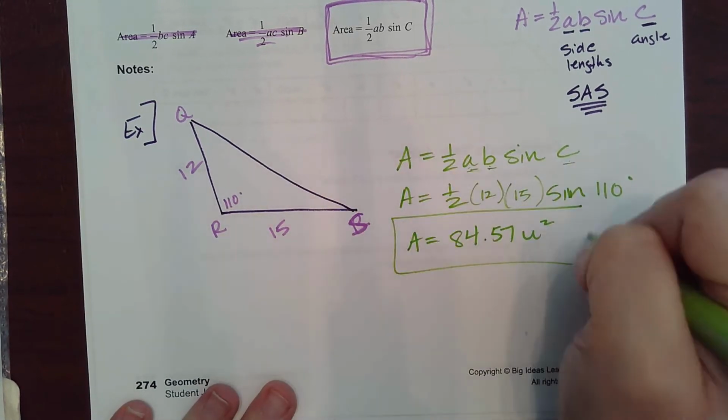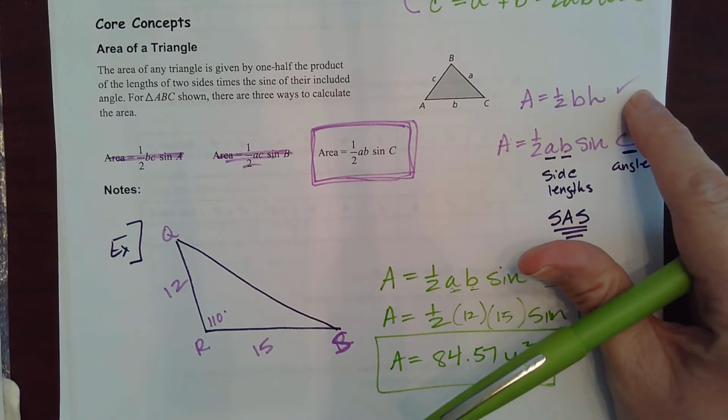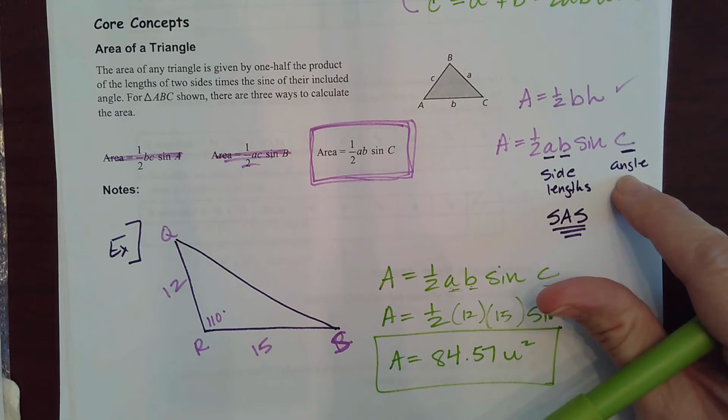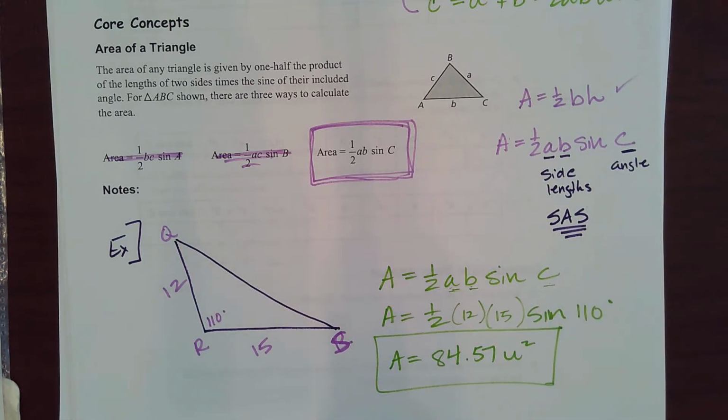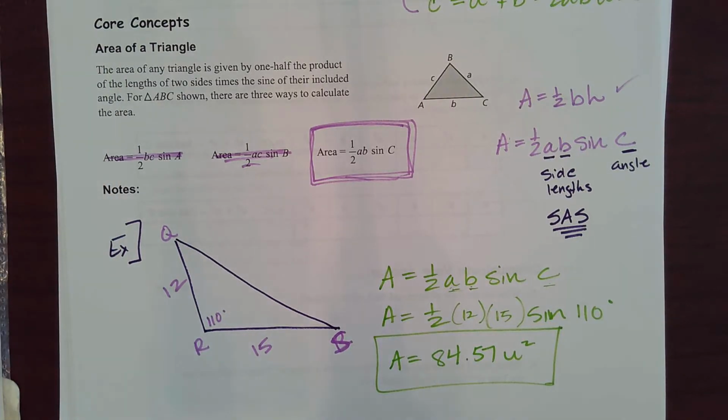So this formula comes in handy when you're not dealing with a right triangle. Again, if you're dealing with a right triangle, stick with your basic 1/2 base times height. But if you're dealing with a non-right triangle, this is gonna be an easier formula for you to deal with area. All right, let's go on to page 275.